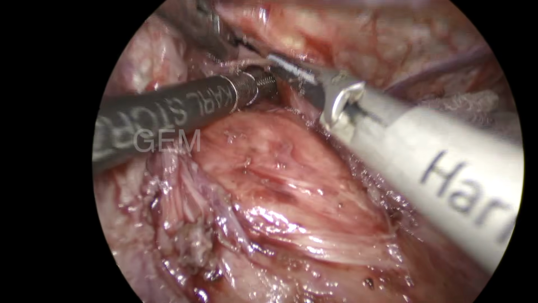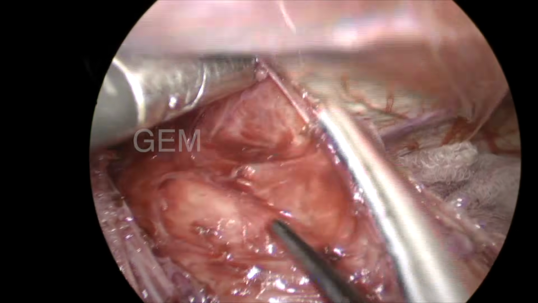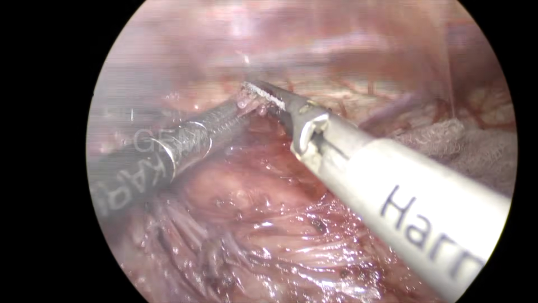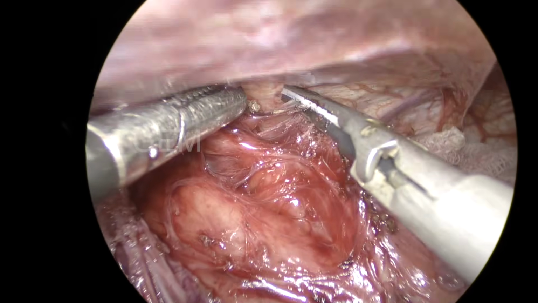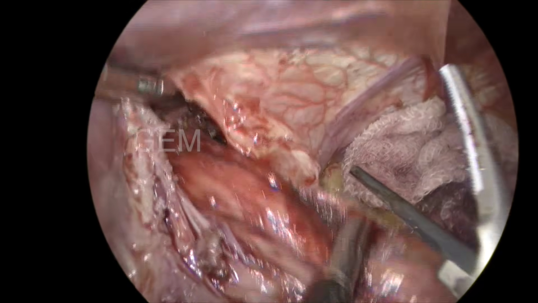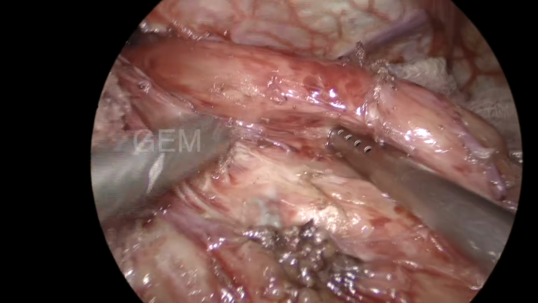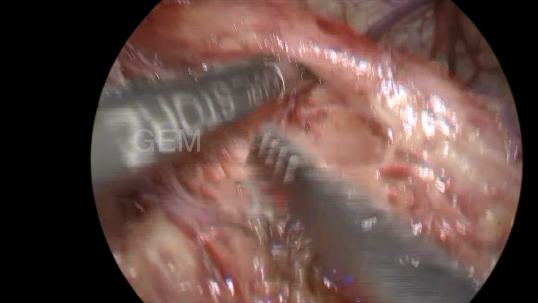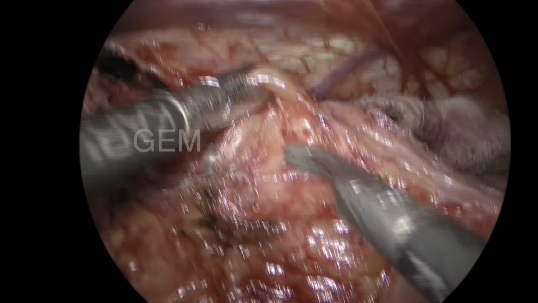So again, confirm and then divide. Any fascia we are dividing, confirm and then divide. That is considered very important. Even if you are confident, check once and then divide the tissue. So I want to see the posterior vagus now.